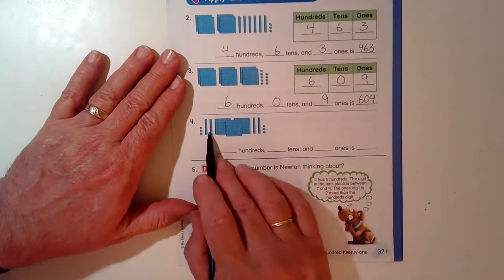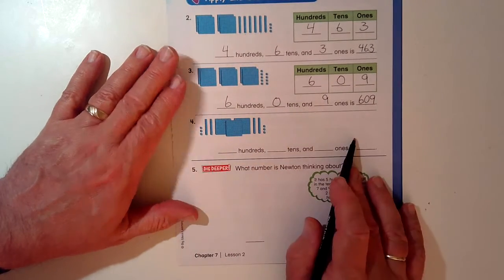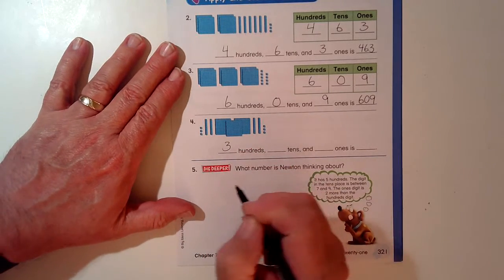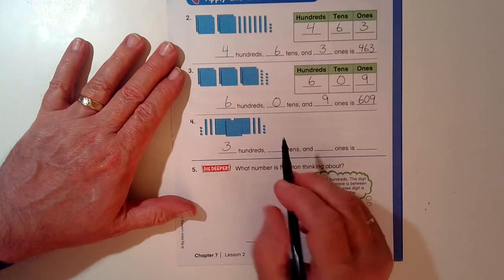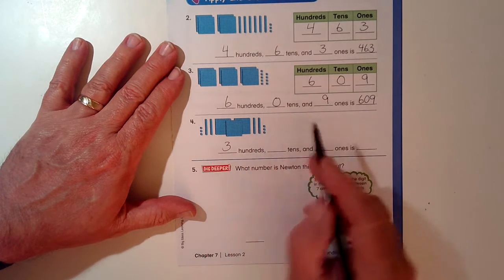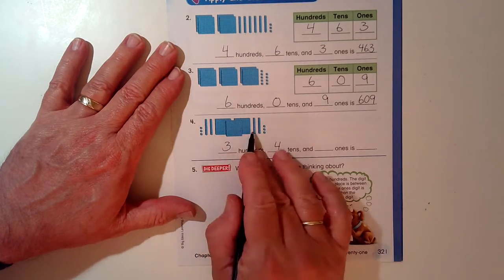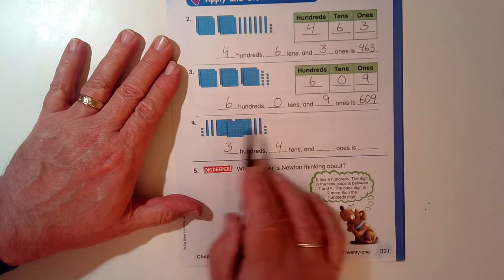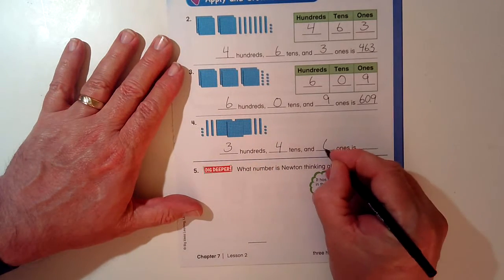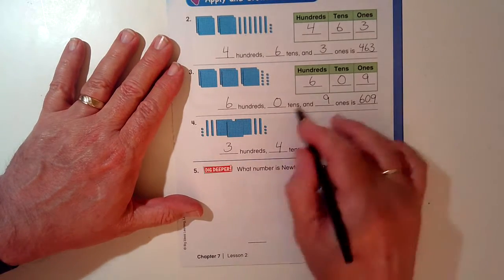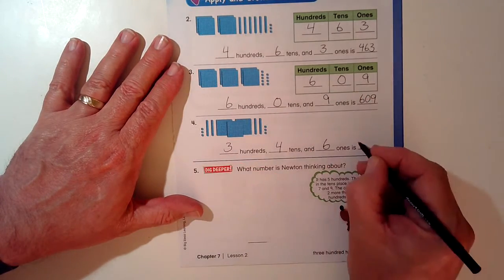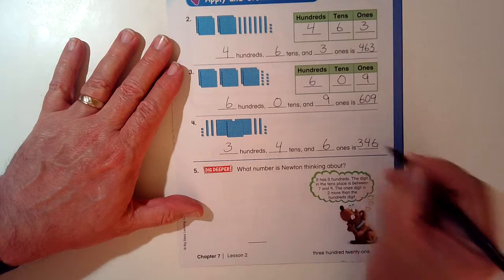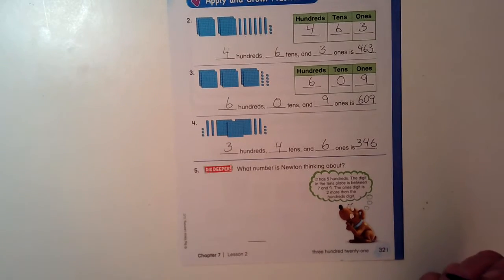Then let's come over here to the last problem that's set up like this on this page. 1, 2, 3 hundreds. There are 1, 2, 3, 4 tens. They're not trying to trick you. They're just a little mixed up. And how many ones? 1, 2, 3, 4, 5, 6. I don't need to write it again like this. I know 3 hundreds, 4 tens, 6 ones. I write it like that, 346.